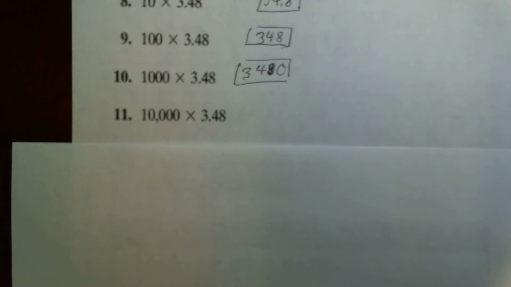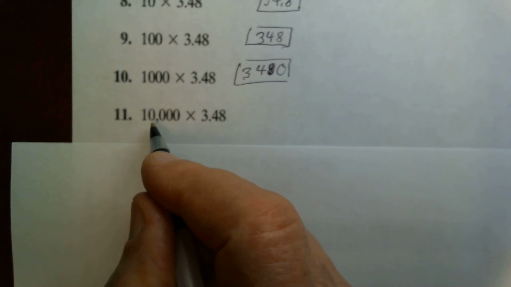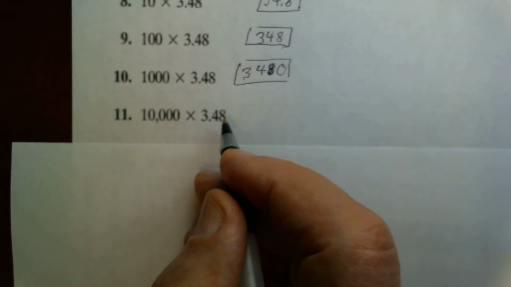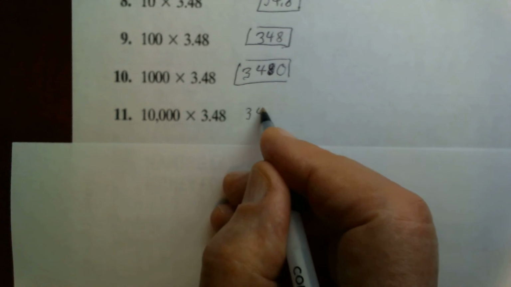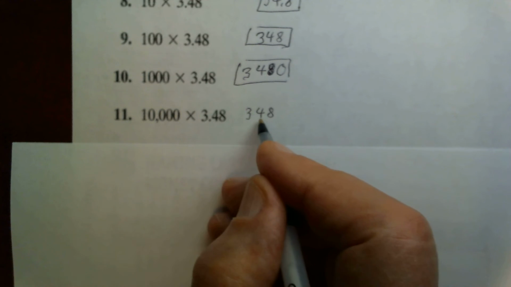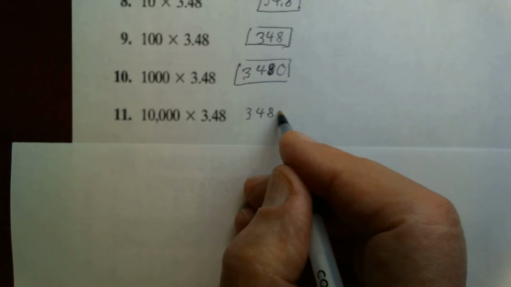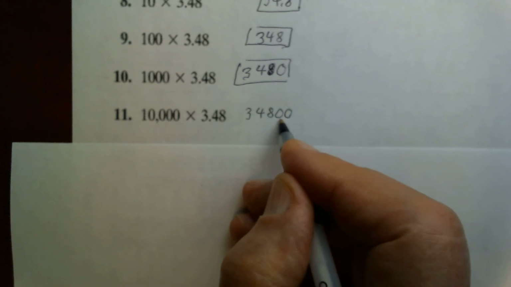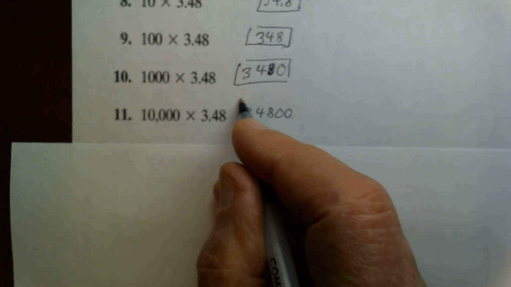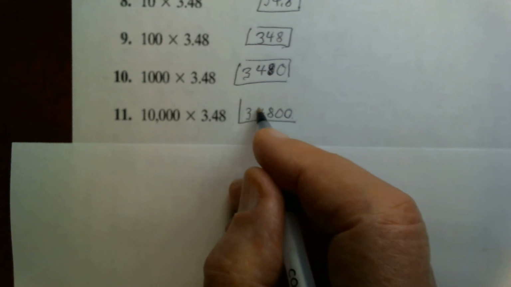And for number 11, here we have 4 zeros, so we need to move the decimal between the 3 and the 4 places to the right. So 1, 2, 3, 4. So the answer is 34,800.